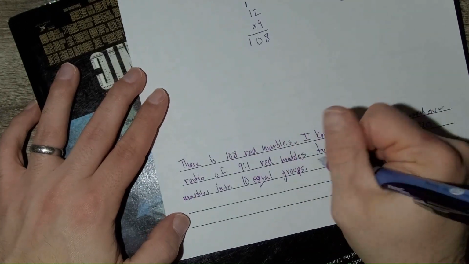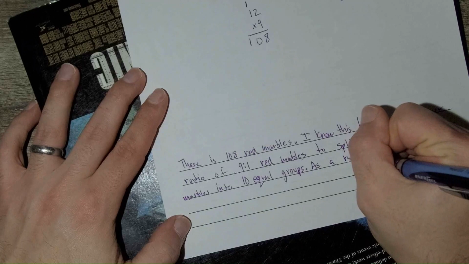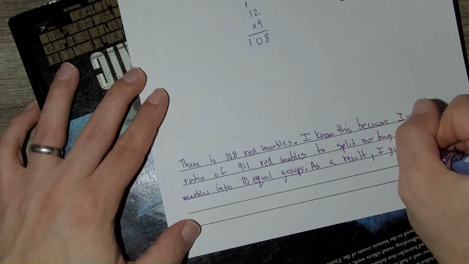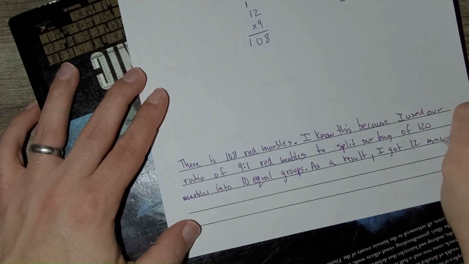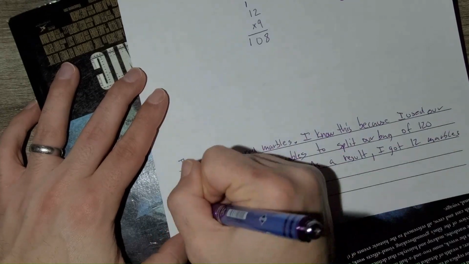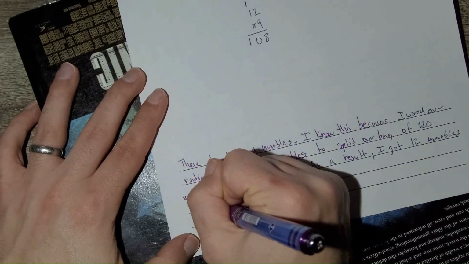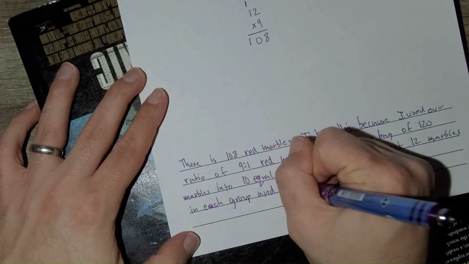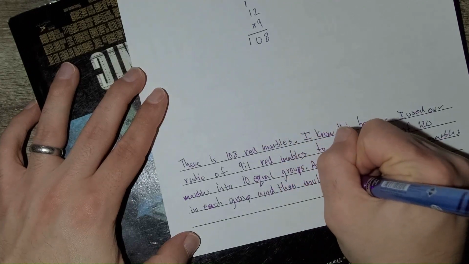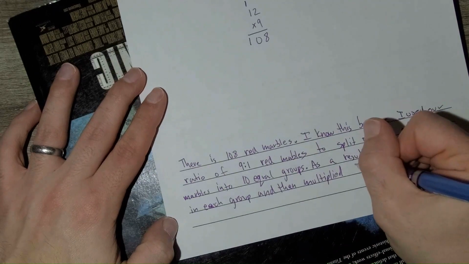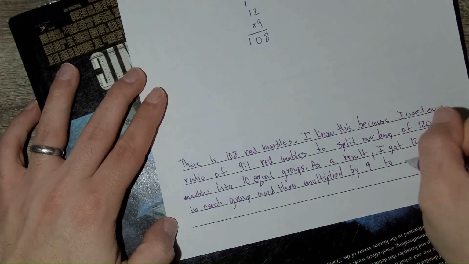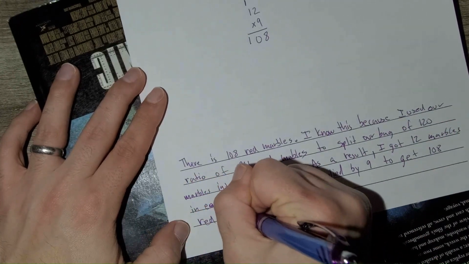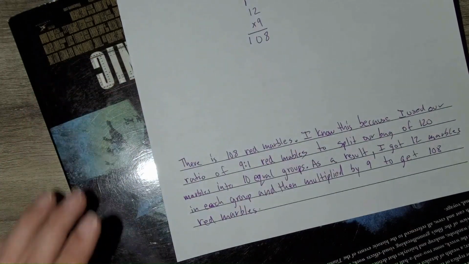Now we're concluding this. As a result, I got 12 marbles in each group, and then multiplied by 9 to get 108 red marbles. Now we could talk about the black marbles if we wanted, but we don't need to.